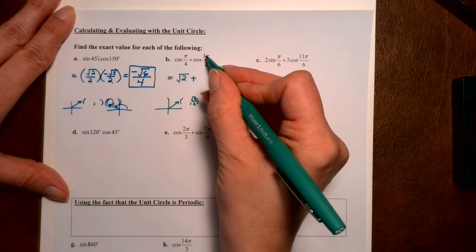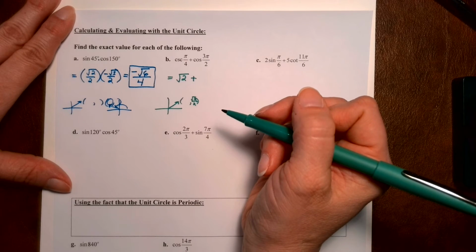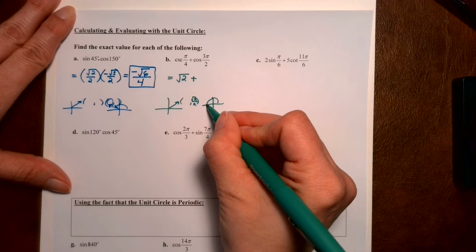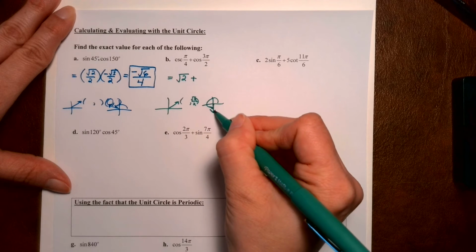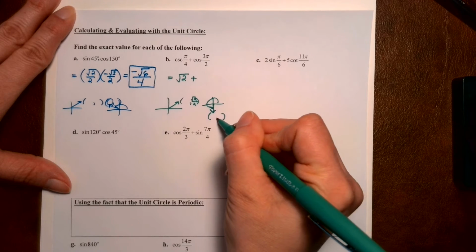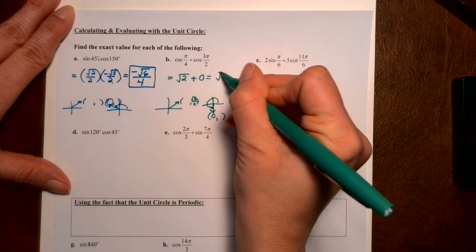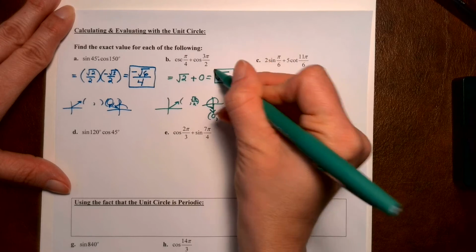And now I need to add that to cosine for 3 pi over 2. 3 pi over 2, let's see, 1 out of 2, 2 out of 2, 3 out of 2. The cosine down there is the x value, and that is a 0. So this answer is just square root of 2.